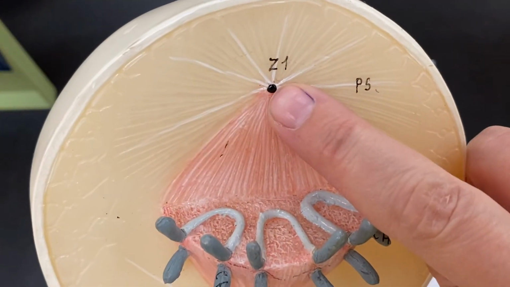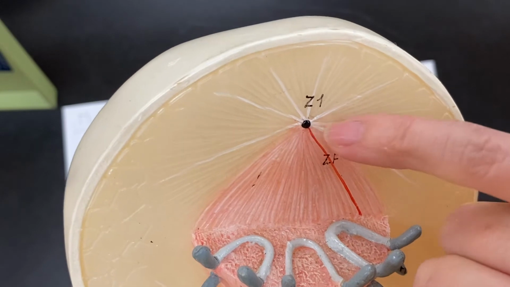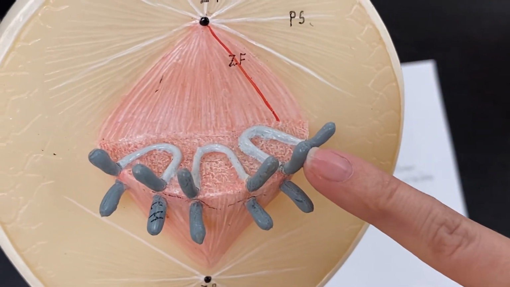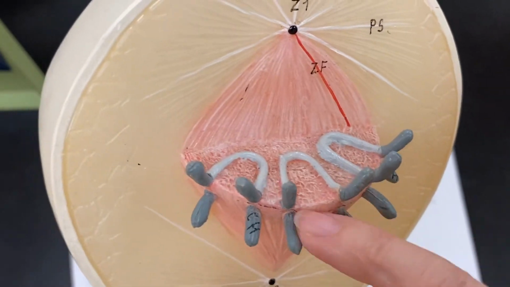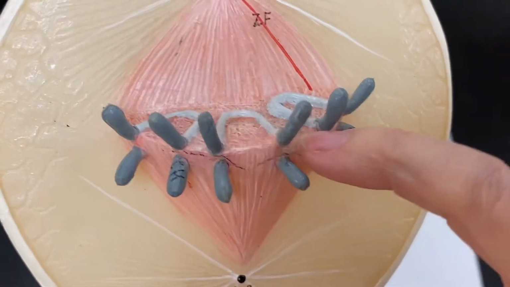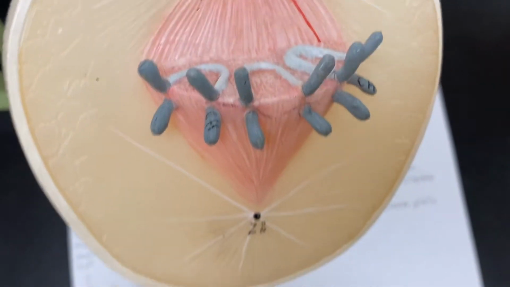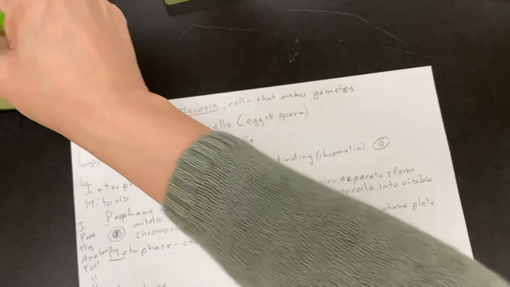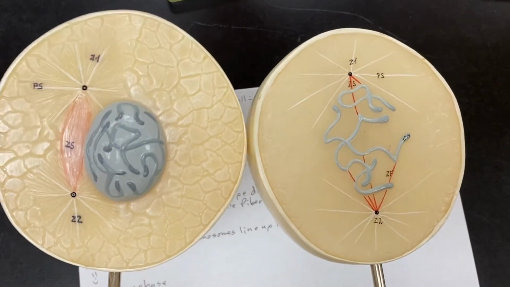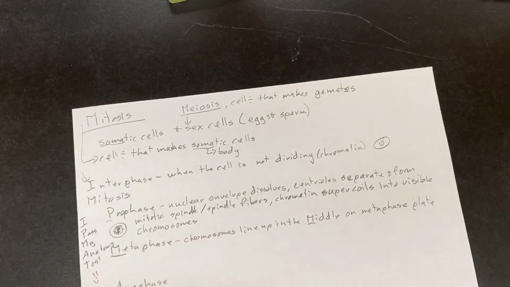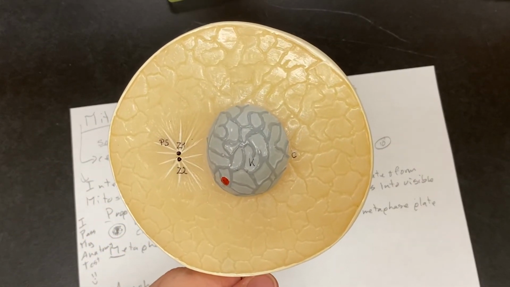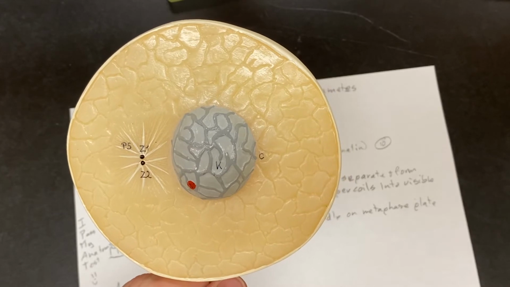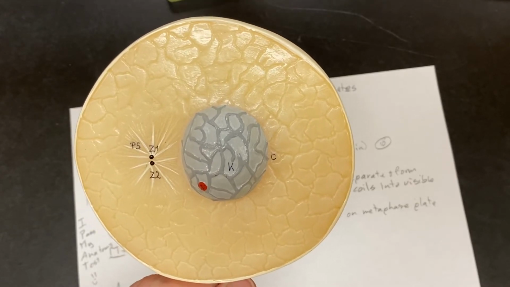And of course you still have the black dot, which is the centriole, and the red line is a spindle fiber. And the gray squiggle is the chromosome, and the plane that they're on, pink here, is the metaphase plate. So, name the phase of mitosis, metaphase. Name the phase of mitosis, prophase. Name the part of the cell life cycle. Interphase. Remember, I won't ask phase of mitosis for interphase because this is when the cell is not undergoing mitosis.